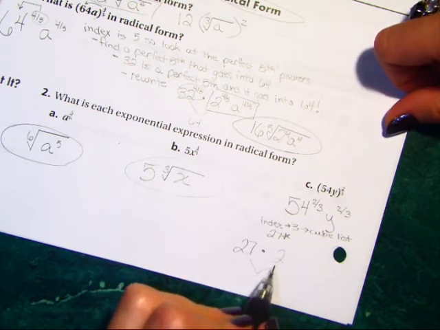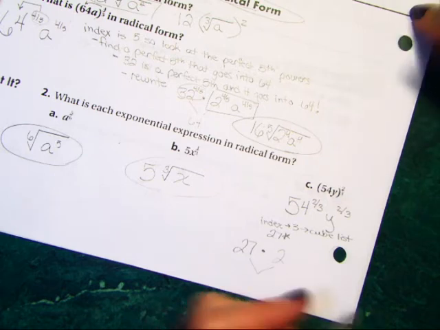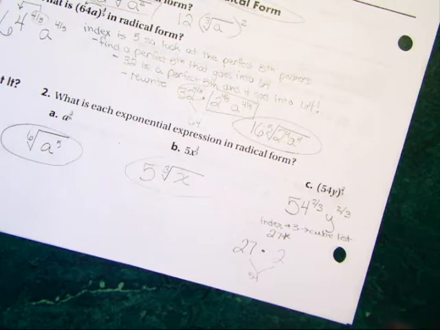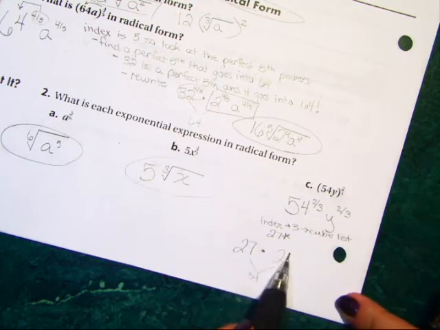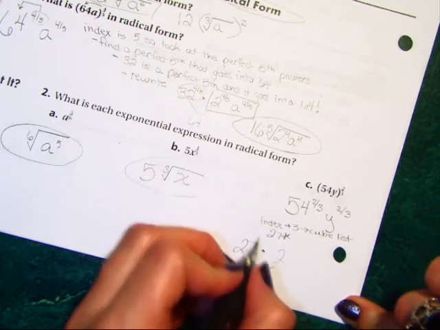Okay, the reason we pick 27, it's a cube. And the reason we pick a cube is because it was an index of 3. And again, 27 times 2 makes our 54 that we needed. Okay? Now, each of these is going to get this power up here. So, Mary, each of these gets what power? 2/3. Good.